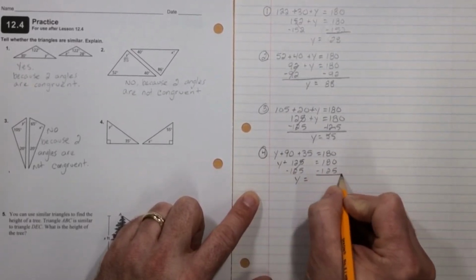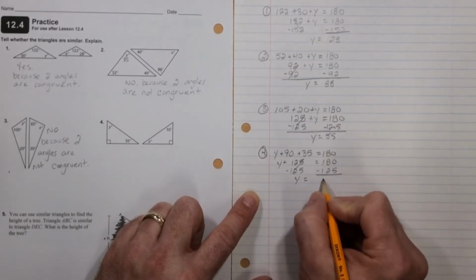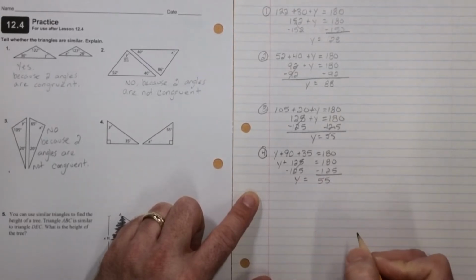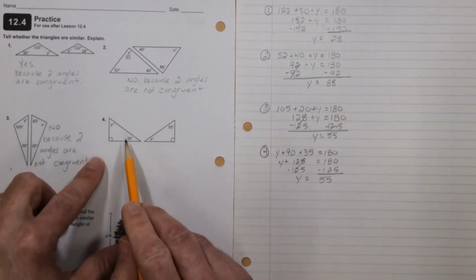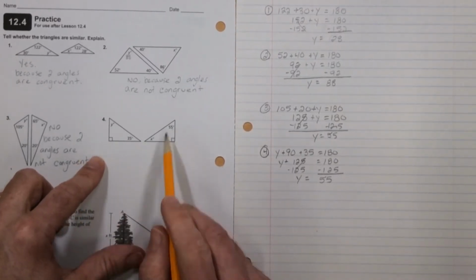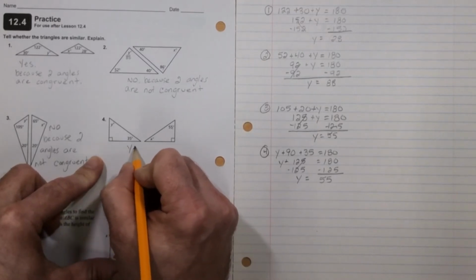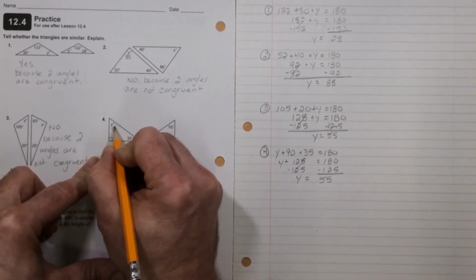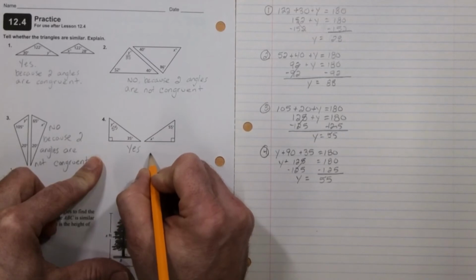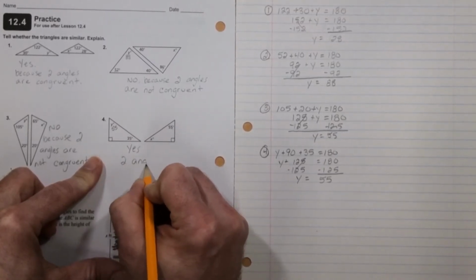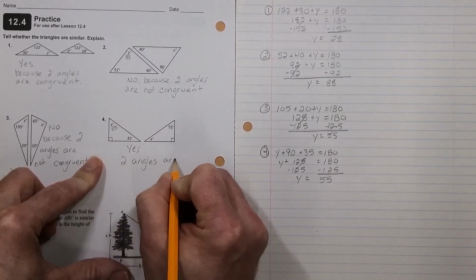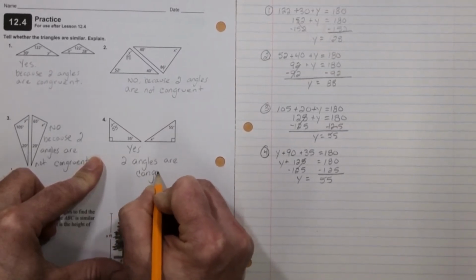Y equals 55. And 55 is the other angle here, so this would be a yes, because we just found out this was 55. Yes, two angles are congruent.